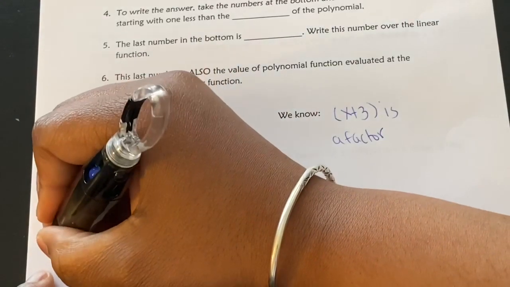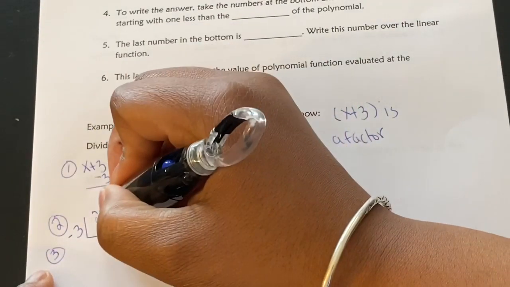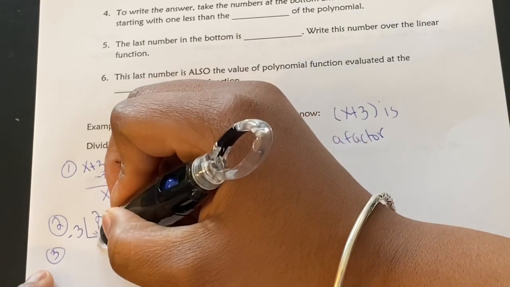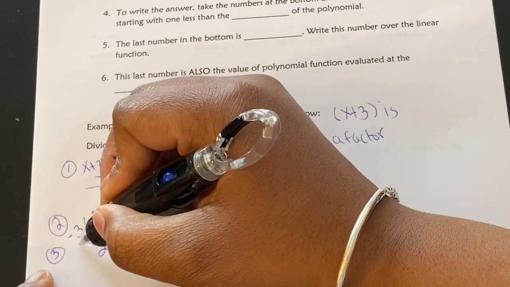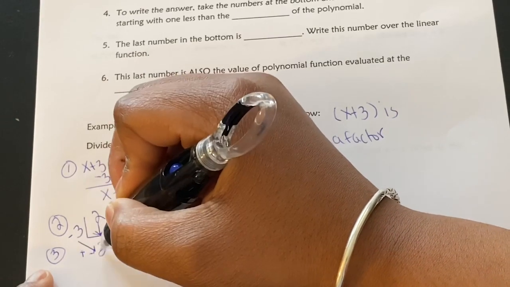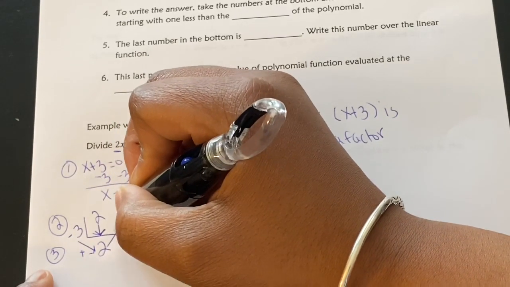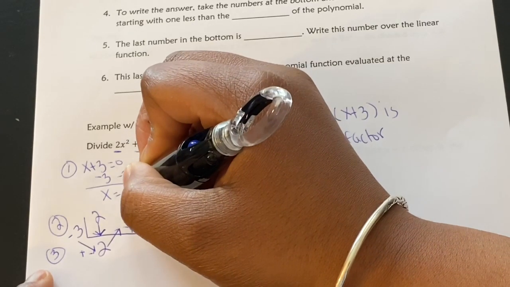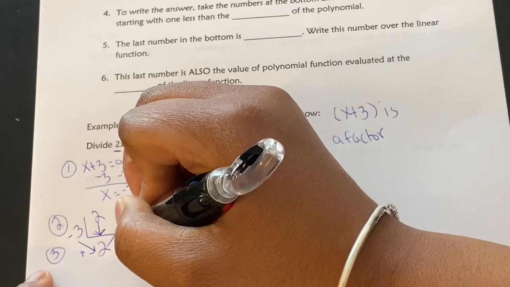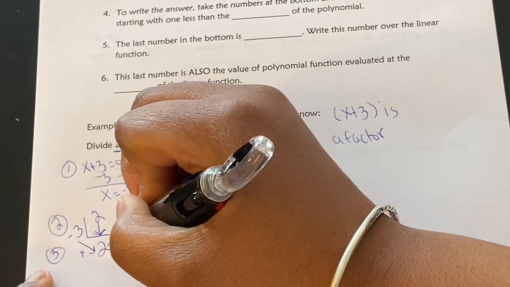Step 3, we're going to do our division. First things first, bring down that first coefficient. Now we're going to do our multiplication. Negative 3 times 2 is negative 6. Add: 1 minus 6 is negative 5.